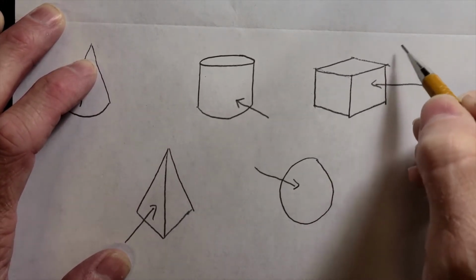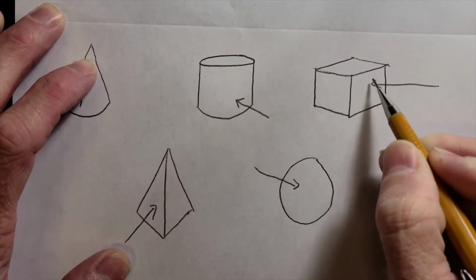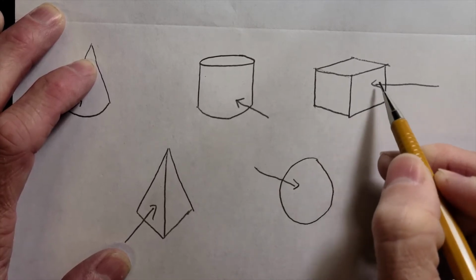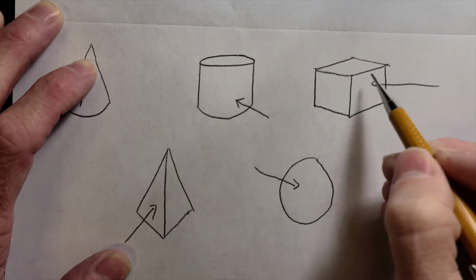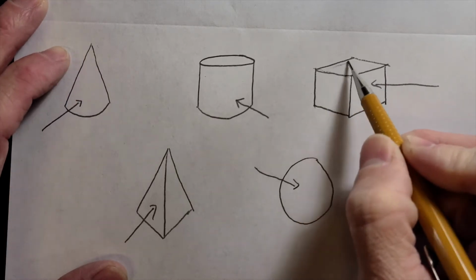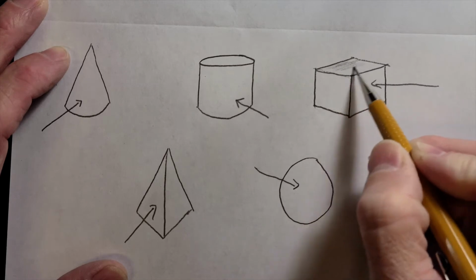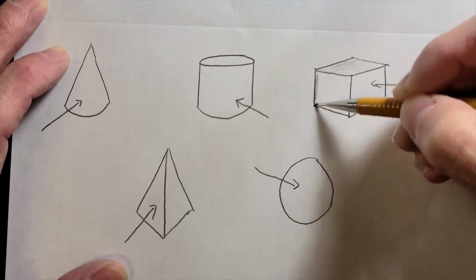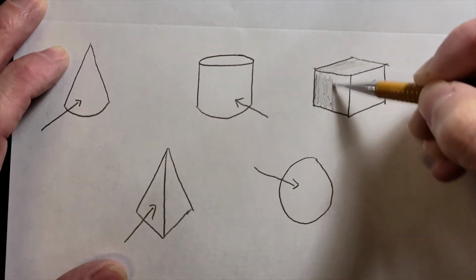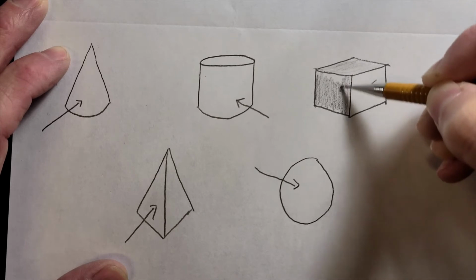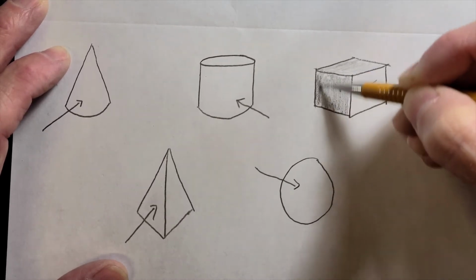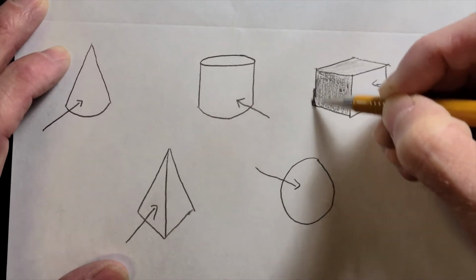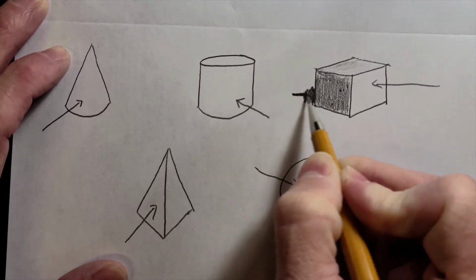So I'm going to start with the cube here. So this face of my cube is going to be the lightest value. So I'm not going to really do anything with that. Okay, this top shape is going to be a very light value because it's not quite going to have the full force of the light on it. This side here is going to be a little darker value than the top one. And my darkest value is going to be back behind here, which is going to be the shadow.